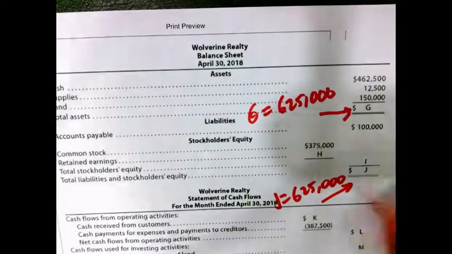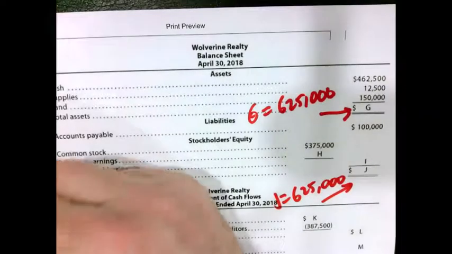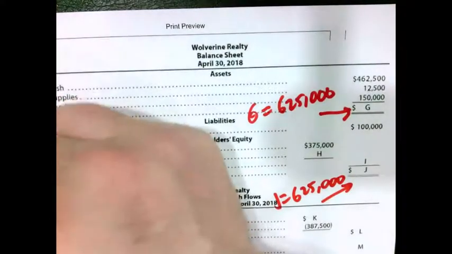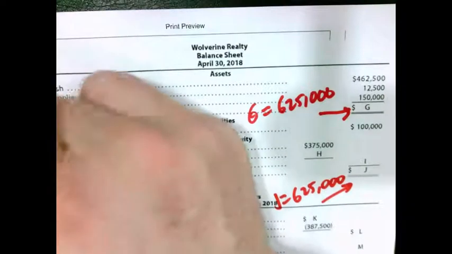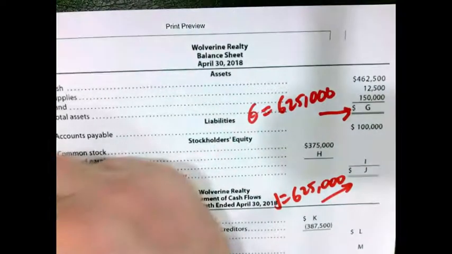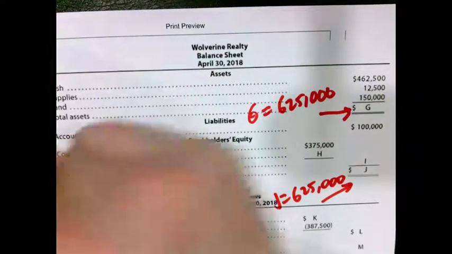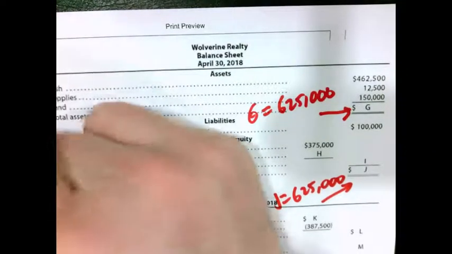Basically we need to find what H is. It's 100,000 plus 375,000 plus H, which is the retained earnings, equals 625,000.